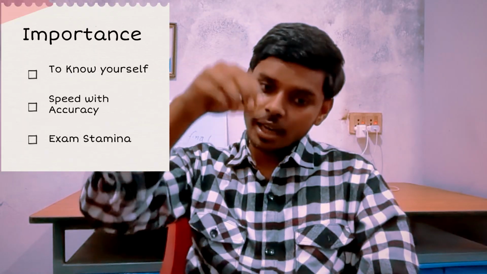The next thing that I knew is it is for improving speed in MCQs. In the actual CEE examination or in any examination, you need accuracy with speed. So for that particular reason, mock test becomes handy. And the third thing that I realized is it helps in building exam stamina, and that is one of the most important parts. So you gain exam stamina only by practicing the exam, right? You gain exam stamina by just sitting in that exam for 3 hours and doing the things.